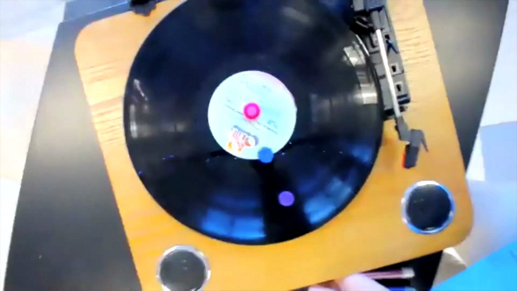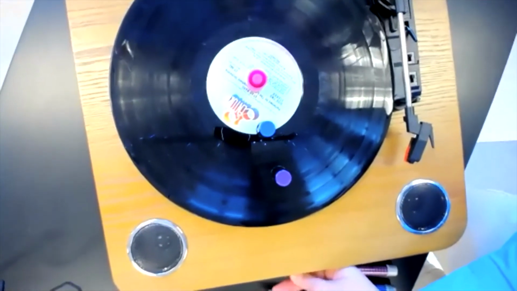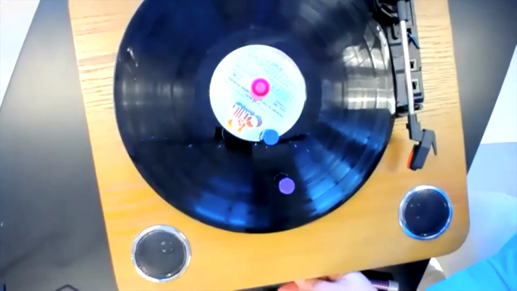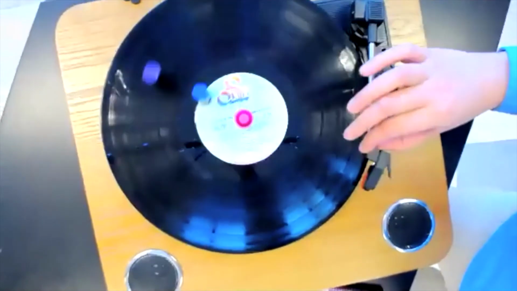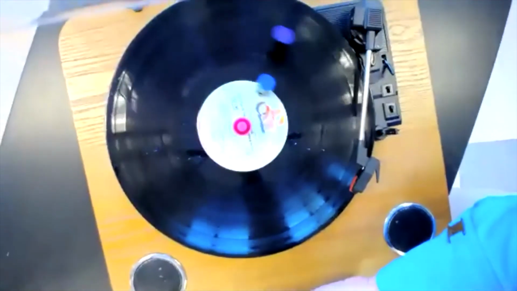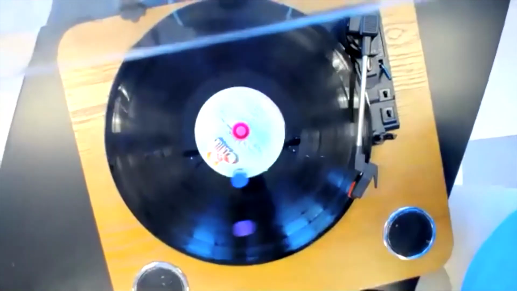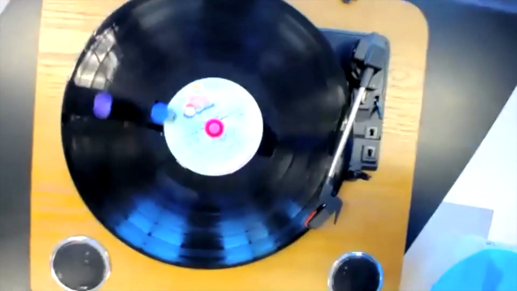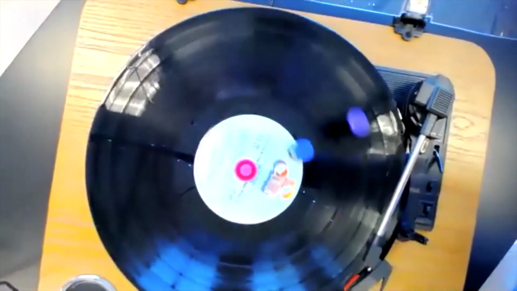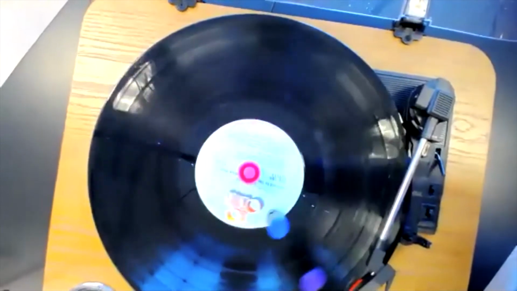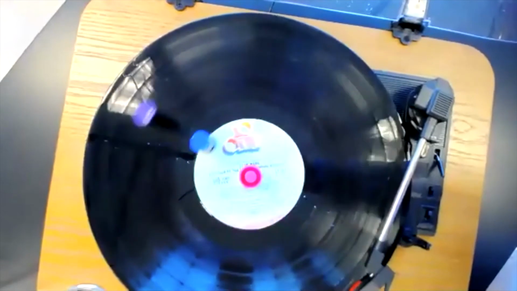We've got a record player, and it's got 3 caps on it: pink, blue, and purple. And let's see if we can make it play music. The pink marker cap in the center of the record is unmoving, but blue and purple go a much longer distance.